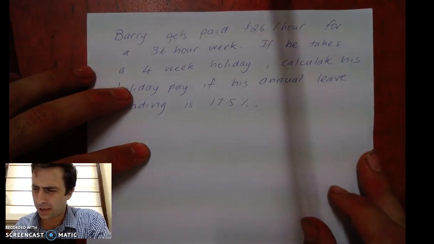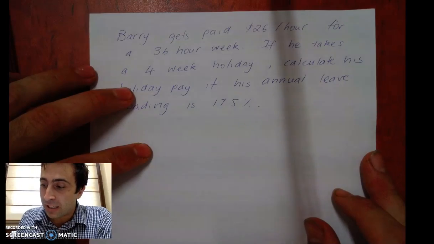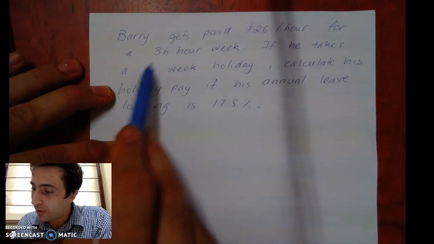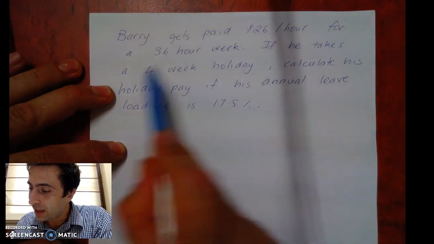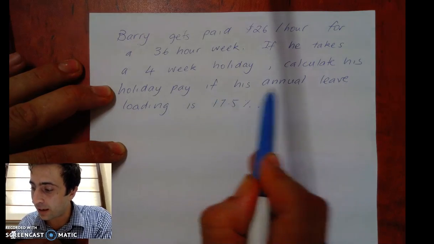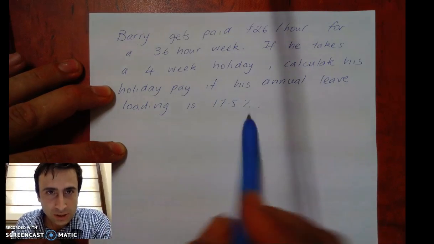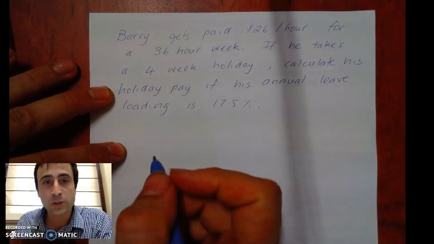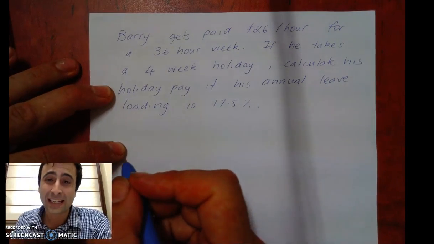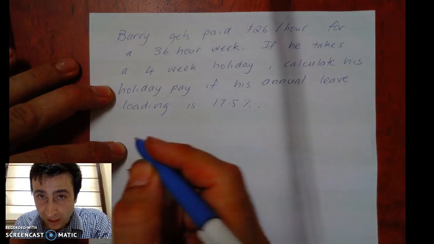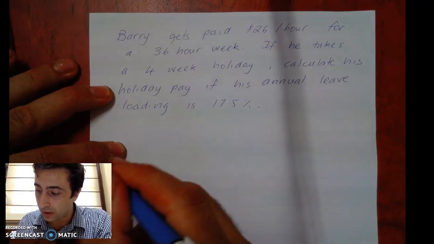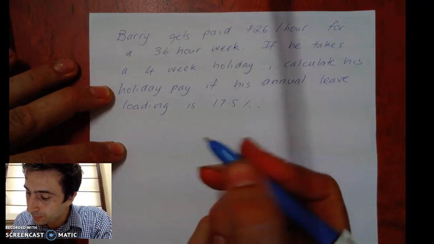Barry gets paid $26 an hour for a 36-hour week. If he takes a 4-week holiday, calculate his holiday pay if his annual leave loading is 17.5%. Now, this is actually a two-step question, because what we need to do is calculate his holiday pay and then add the loading to it. We're going to be a bit cheeky here, and we're going to do it all in one big step.